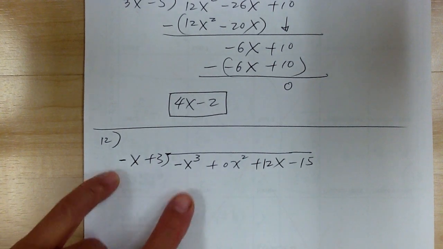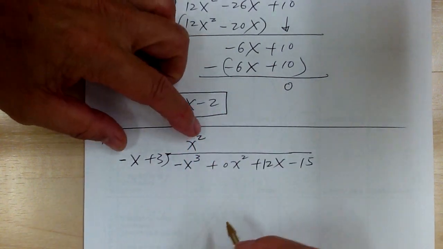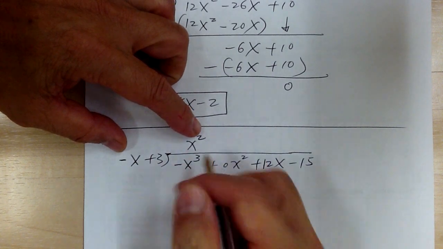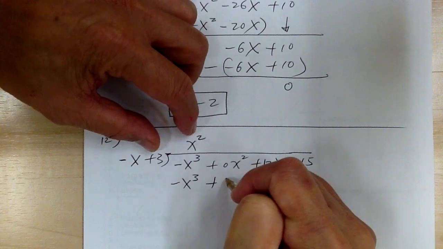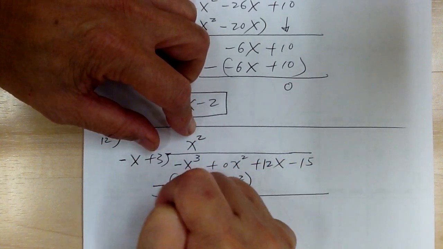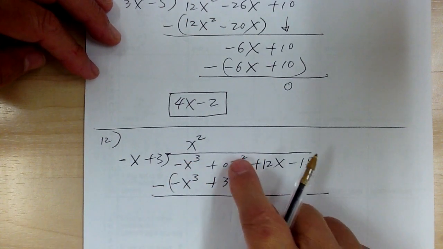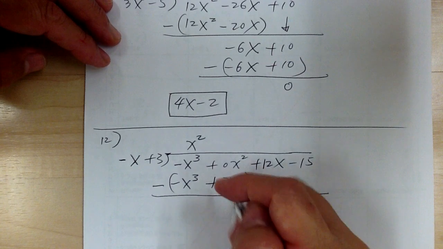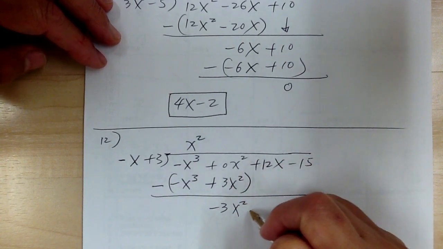So over here, again, you have to multiply. So this would be x squared. When you multiply, you also want to match the first term, right? So it'd be negative x cubed, and this will give you plus 3x squared. Draw the line, put in parentheses, subtract. So this one subtract this, they always cancel out. Now you got 0 minus 3 will give you negative 3. So when you're done, you drop the next term.